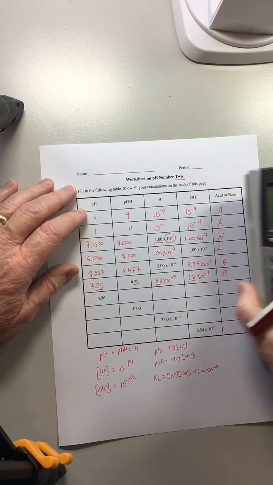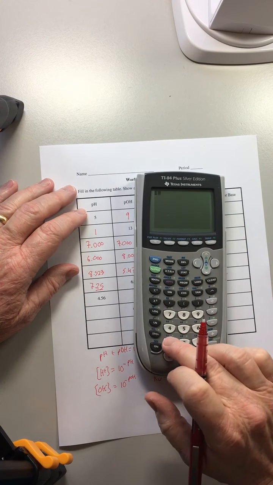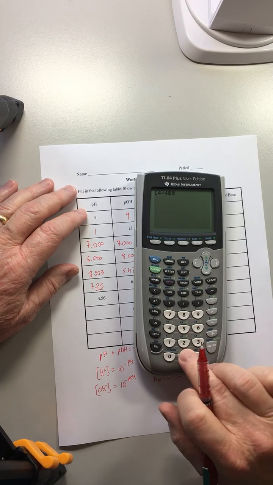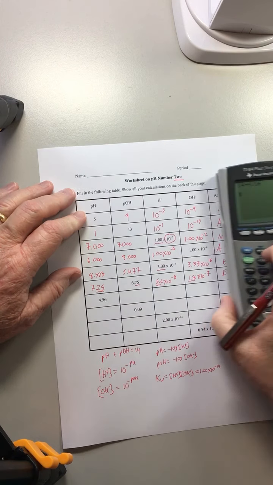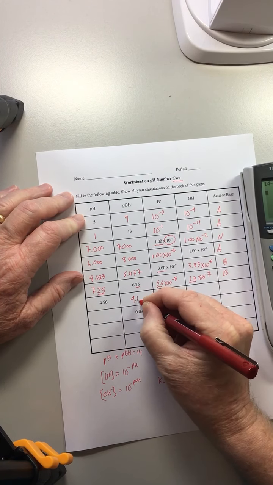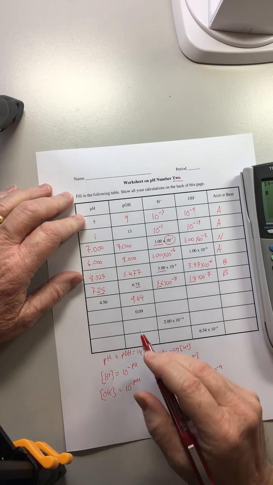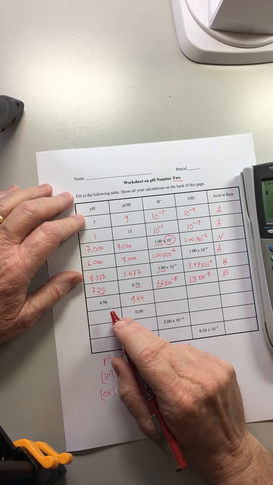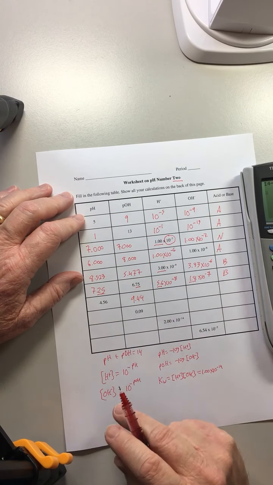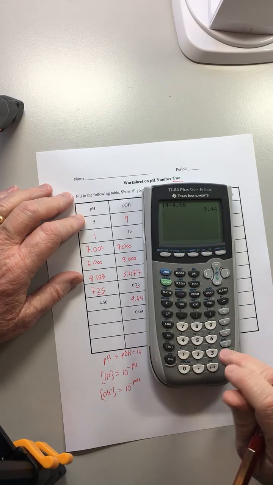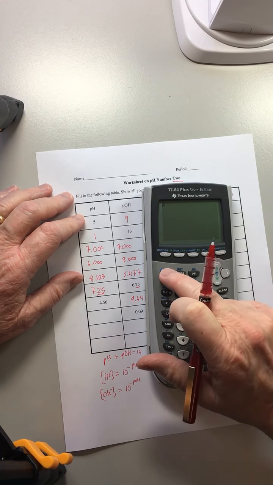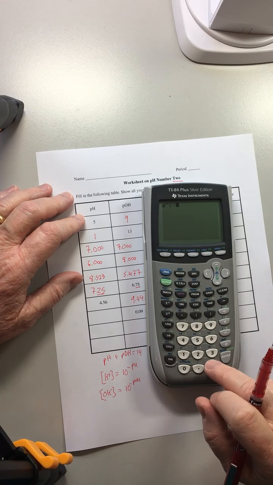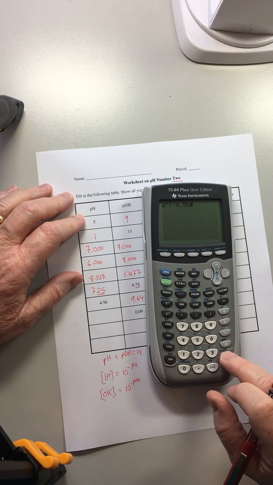Okay, so I have 4.56 as a pH. 14 minus 4.56 gives me 9.44. This is subtraction. We look at places after the decimal. 2 places after, 2 places after. Okay, so clear that out. Second, 10 to the x, negative 4.56.